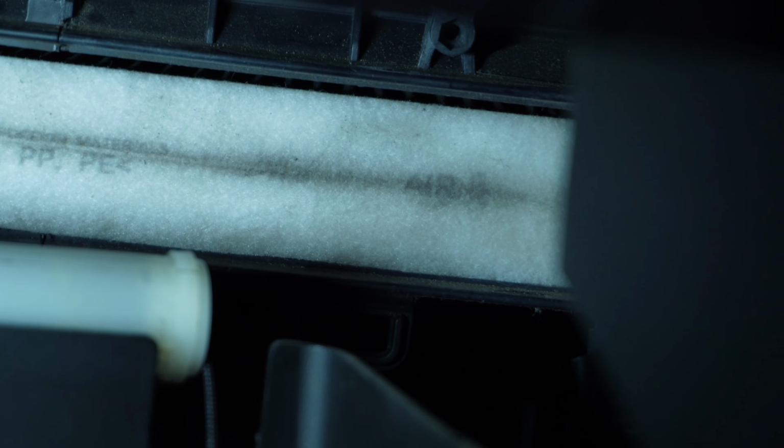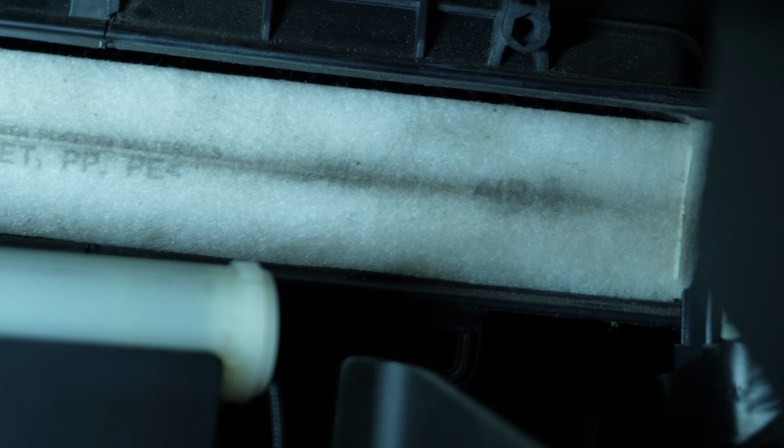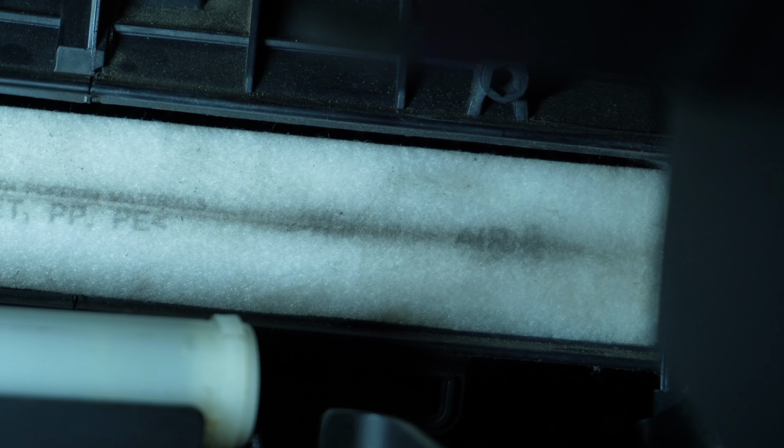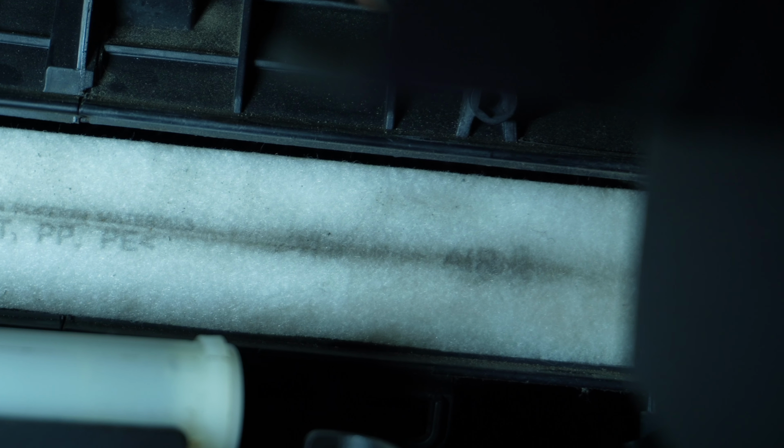I don't know if you can see that. Let the camera focus. Yeah, see the arrow. This is already a bad one. It's really dirty. The arrow is pointing down, where it's supposed to be pointed at, towards the blower motor, down, because the blower motor draws air towards it.